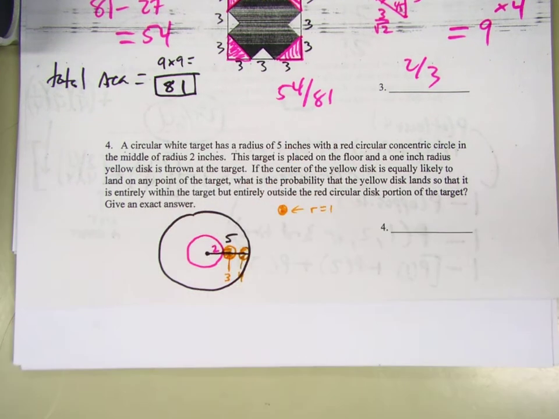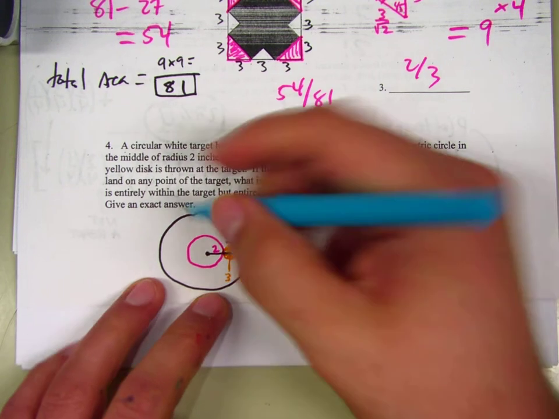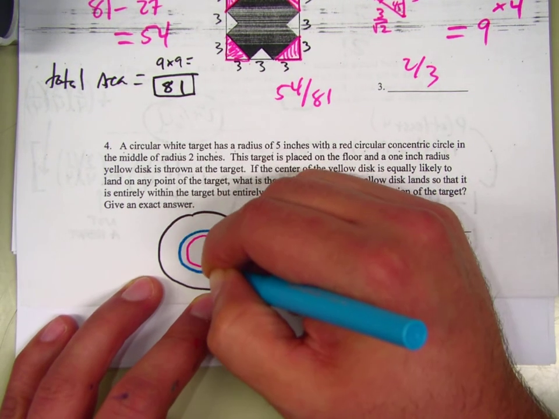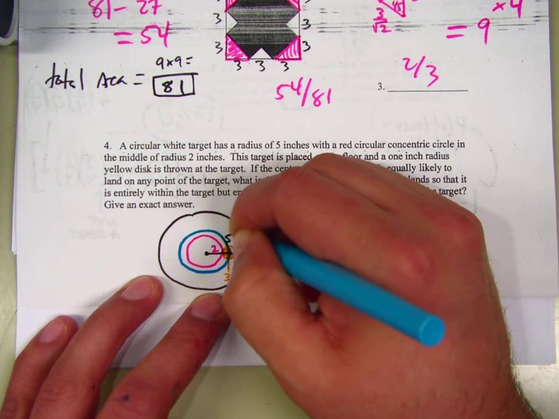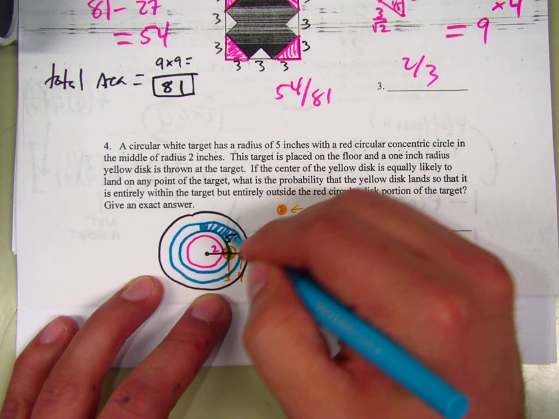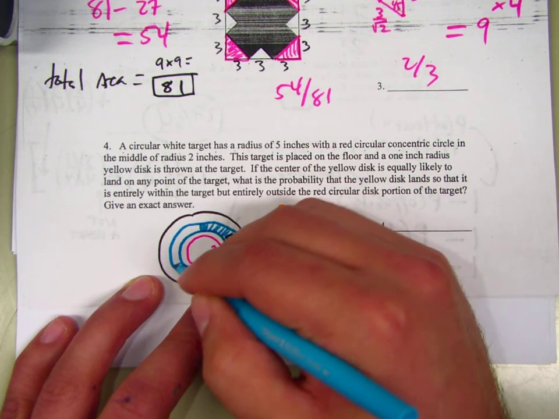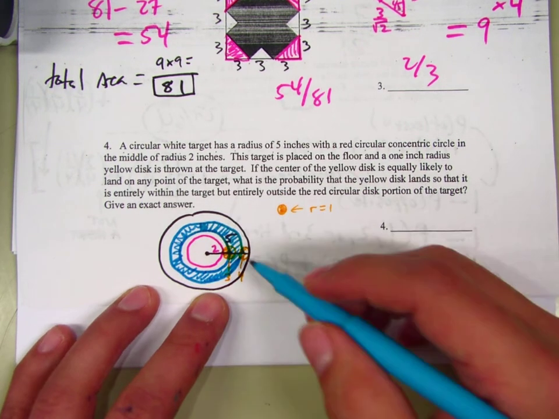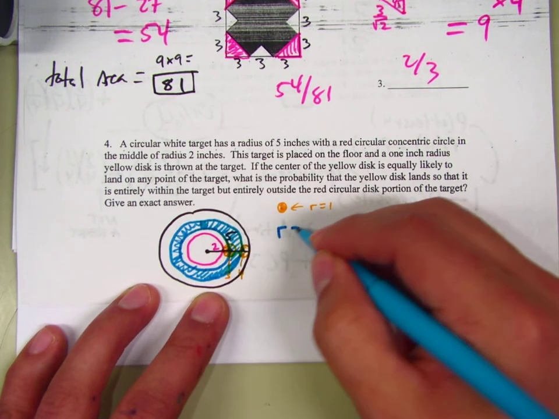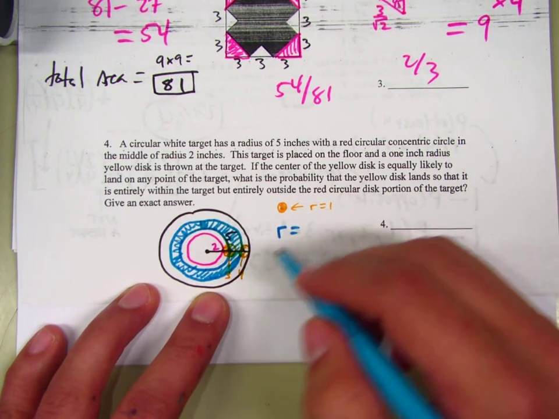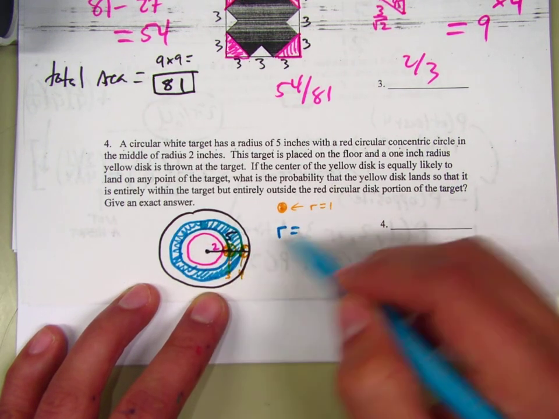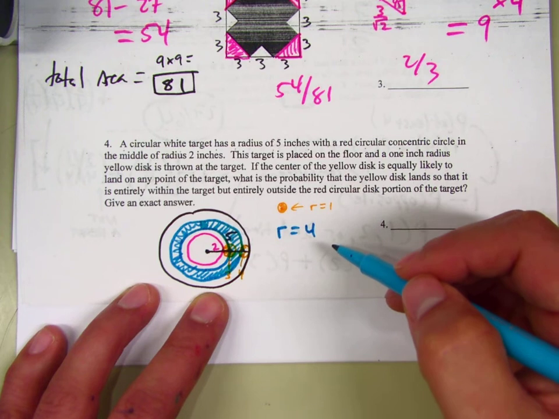Does that make sense? And so now if you actually map it out, you get another circle and another one. And so this is what we're trying to find, this area. So now the question is, what's the radius of the outer circle? So the outer blue circle. From center out is 4. Does that make sense? Yeah.